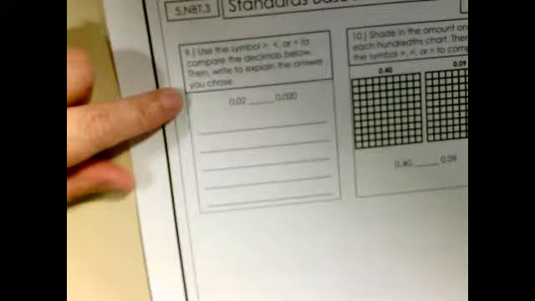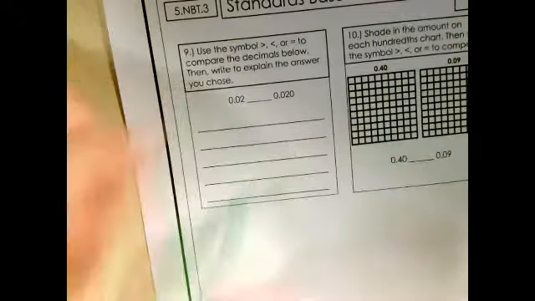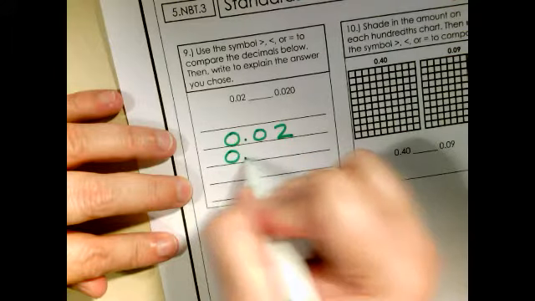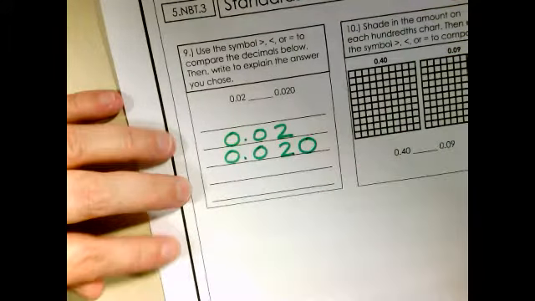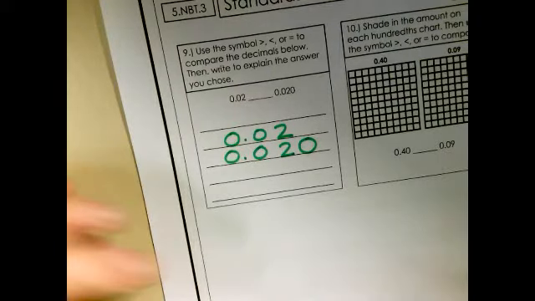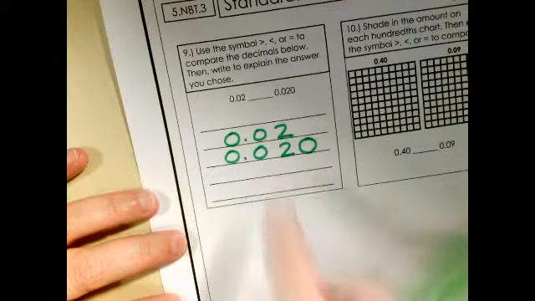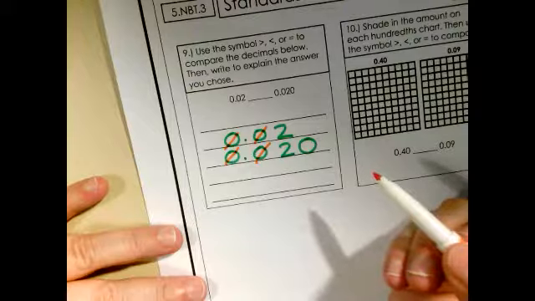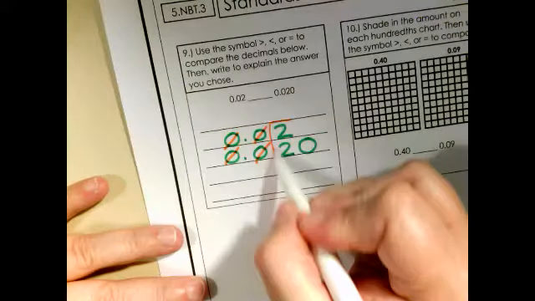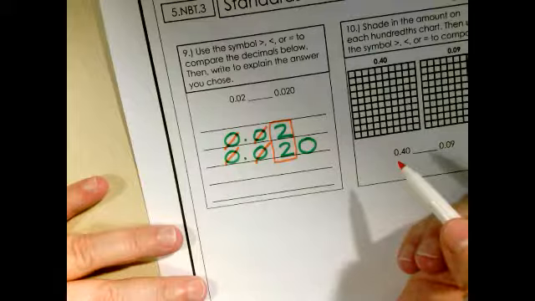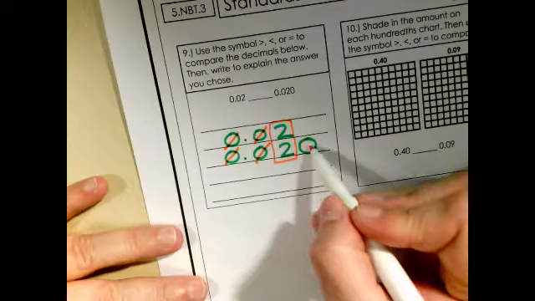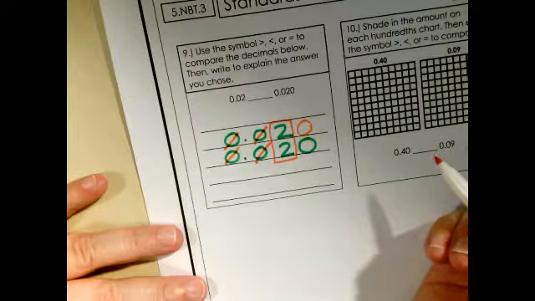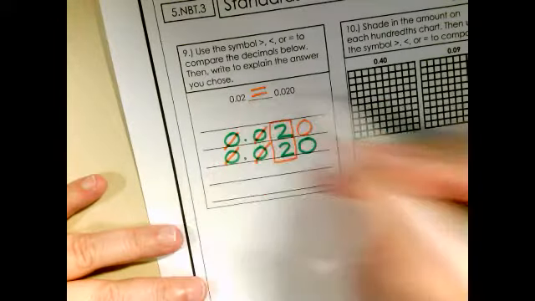Okay. Next one here, once again, we're comparing those place values. Write them out if you need to. In fact, you do need to. So look at those and see what is going on here. This tells me I don't have any whole numbers, so there are no whole numbers. I don't have any tenths. For both of these, I have 2 hundredths. And then here it tells me I have 0 thousandths. Well, up here I don't have any thousandths either. So these are actually equal.